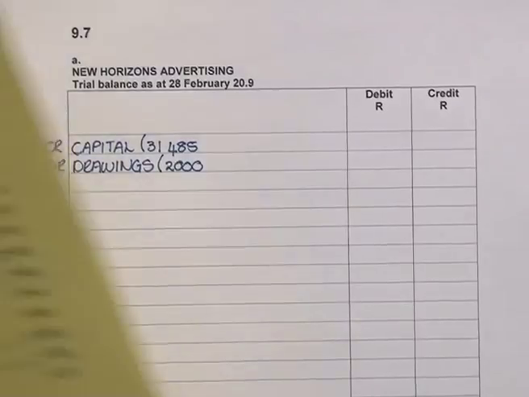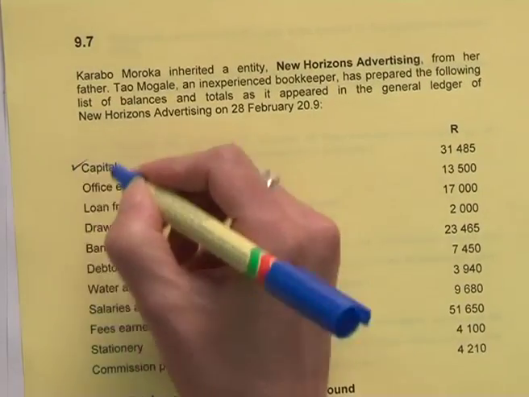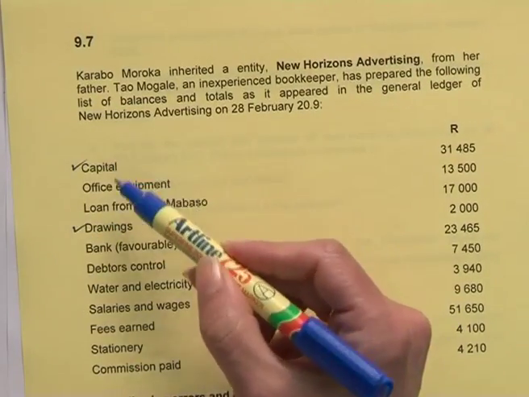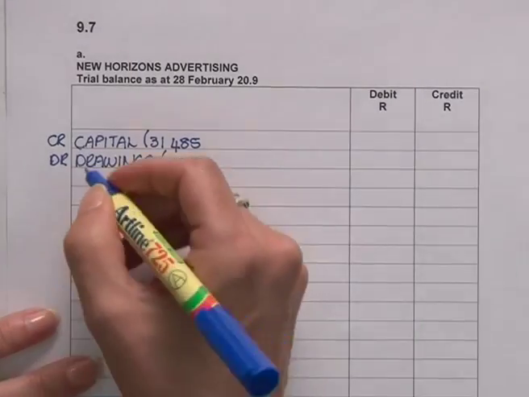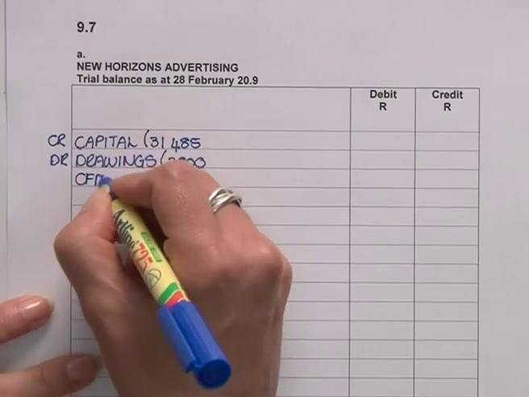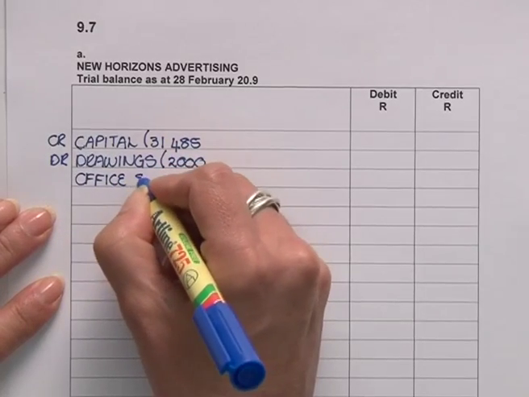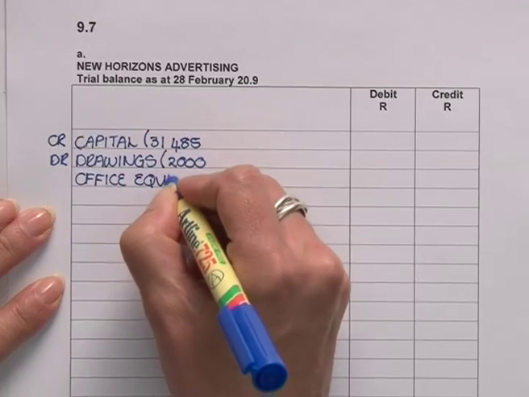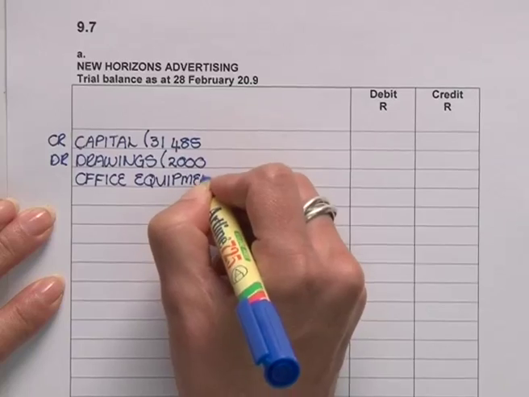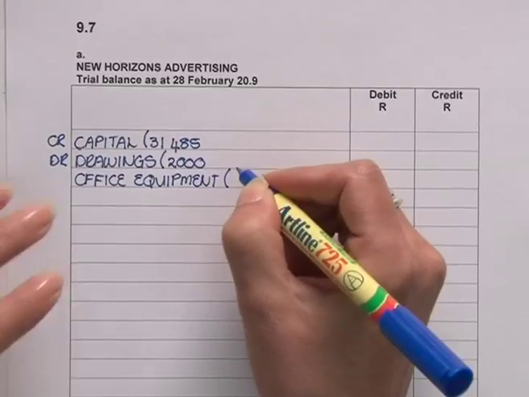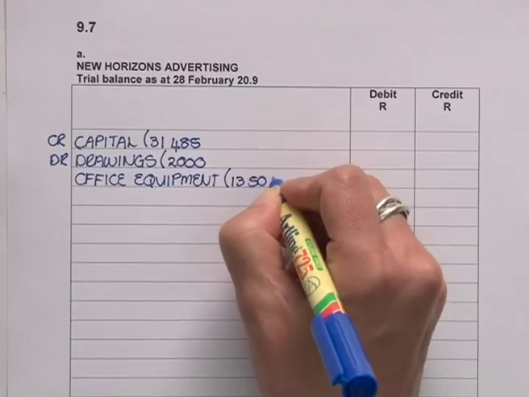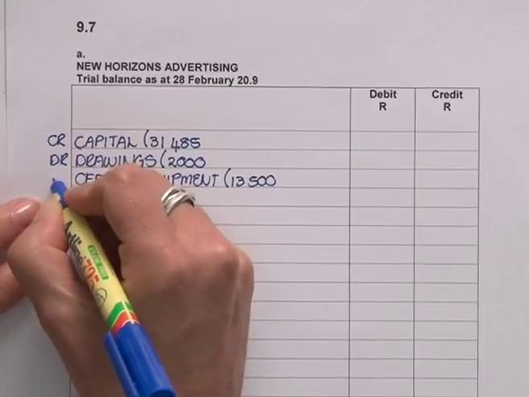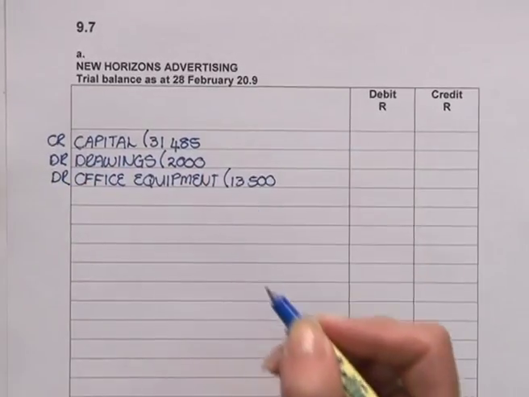Then if we can go over to our list and now have a look at all our assets. We see office equipment is the first asset that we have there. So we're going to include office equipment and start in the bracket with the office equipment balance that was provided so that we can adjust it if we need. Assets will be entered on the debit side.